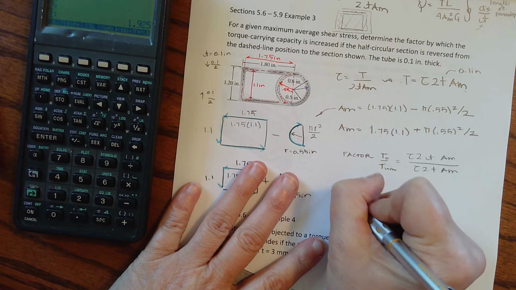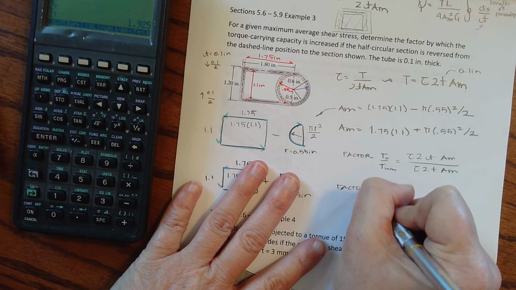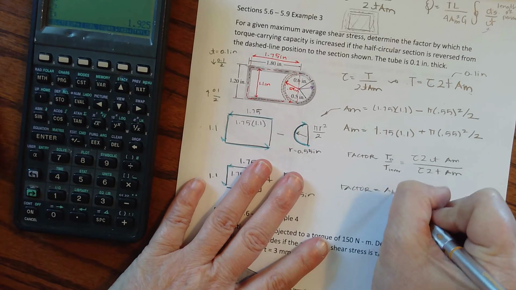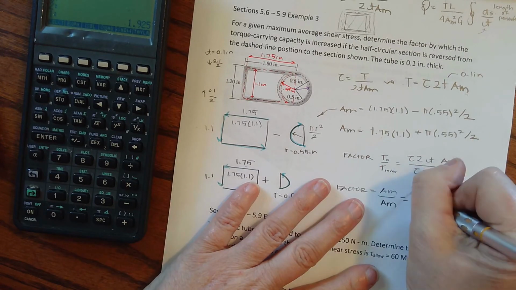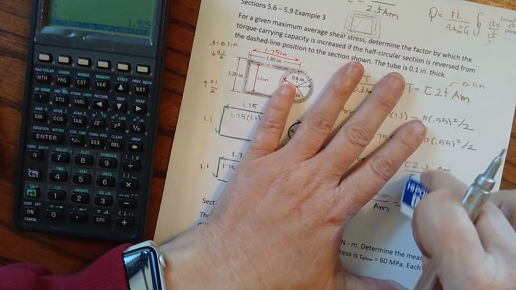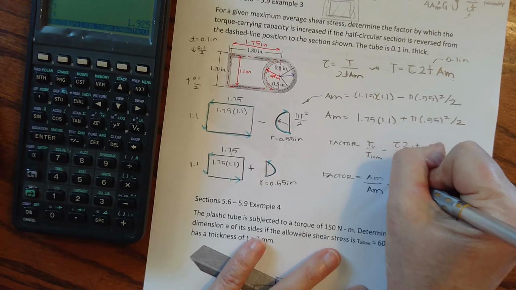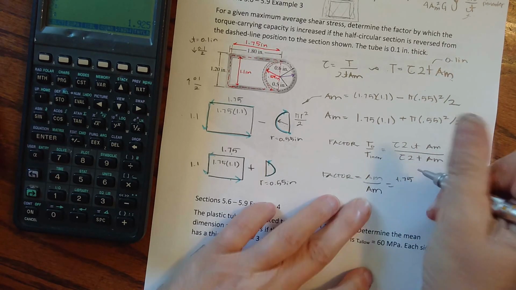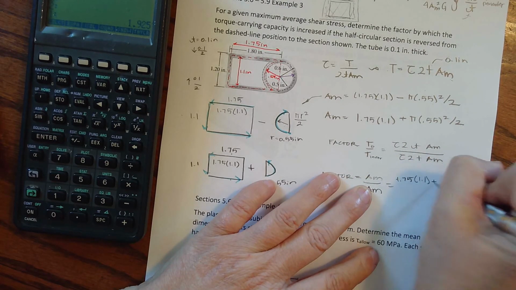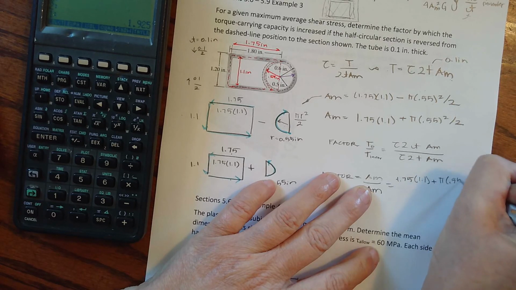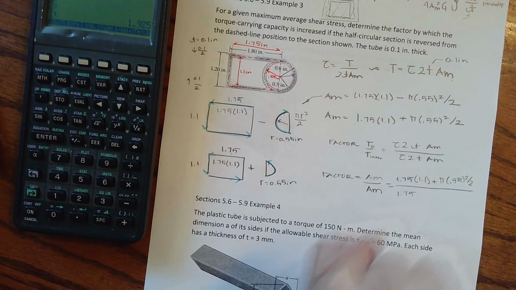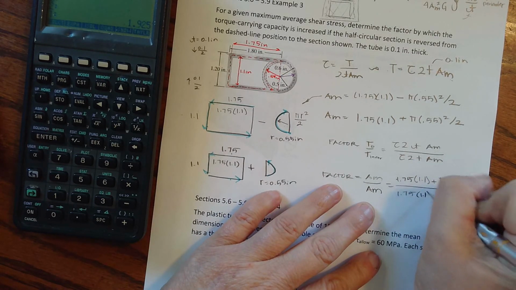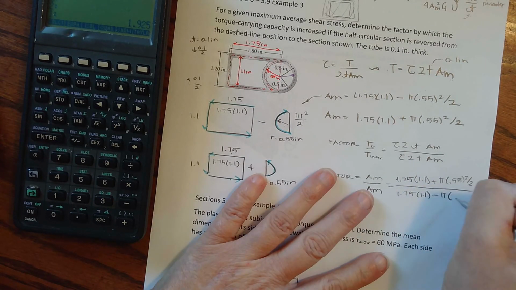So the factor really then becomes how we have changed that area. So 1.75 times 1.1 plus pi 0.55 squared over 2 divided by 1.75 times 1.1 minus pi 0.55 squared divided by 2.